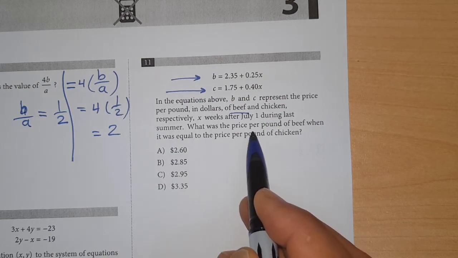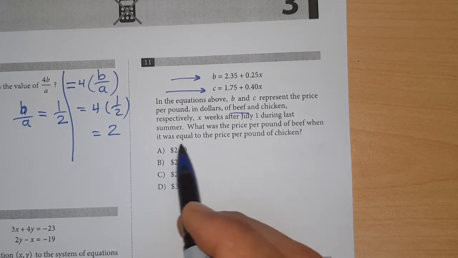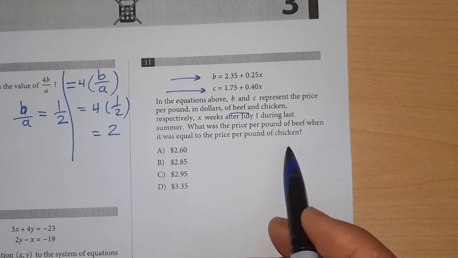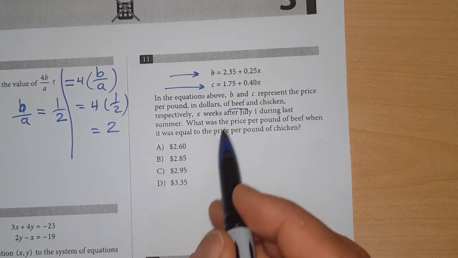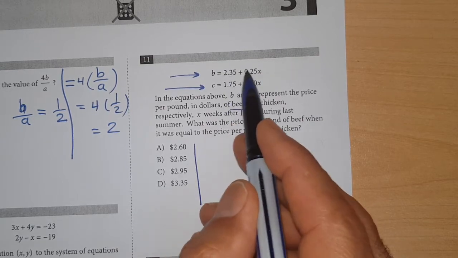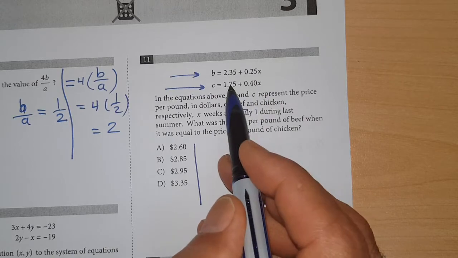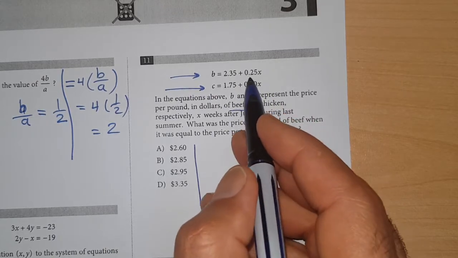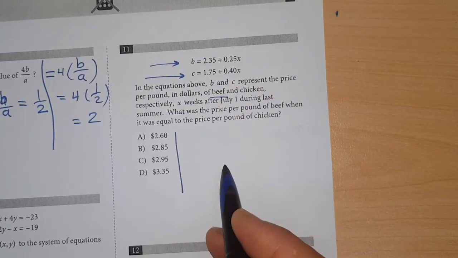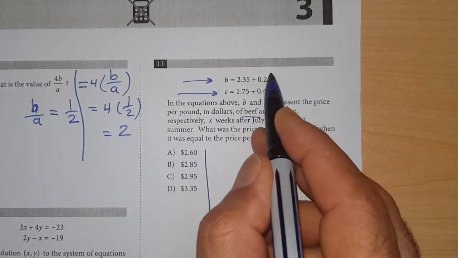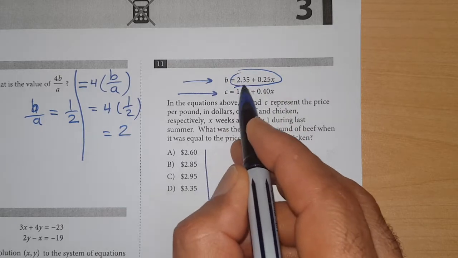What was the price per pound of beef when it was equal to the price per pound of chicken? You will make them equal quickly. This expression is all decimal numbers, so you can multiply by 100. I want to deal with whole numbers. You cannot use a calculator here. Just multiply and make this expression equal this expression quickly.